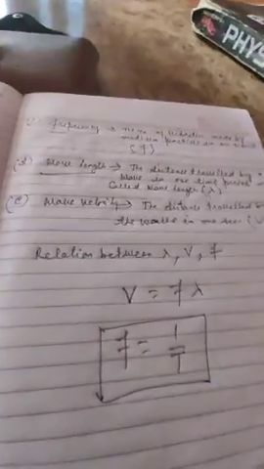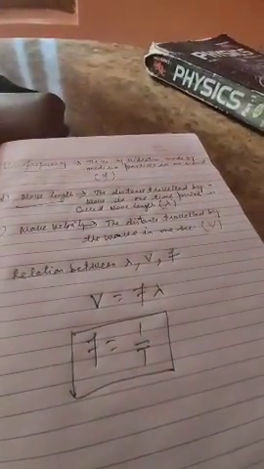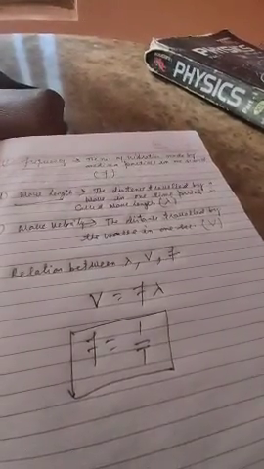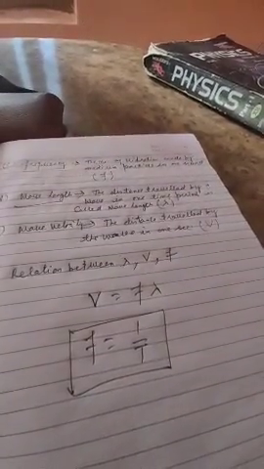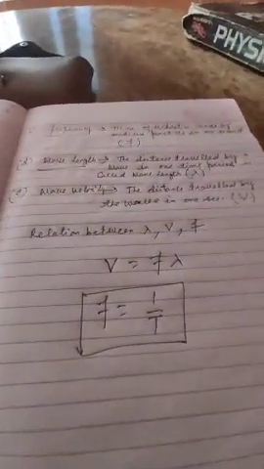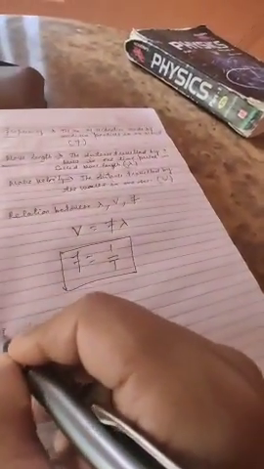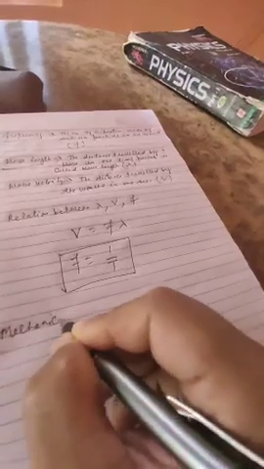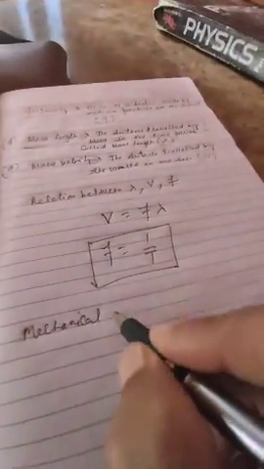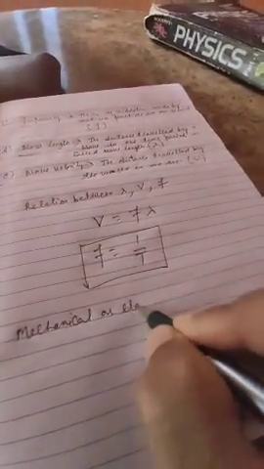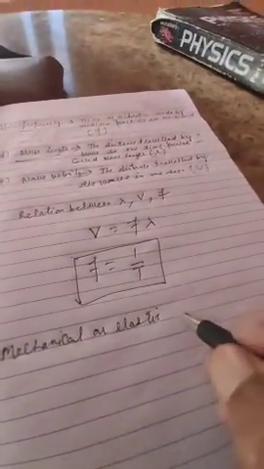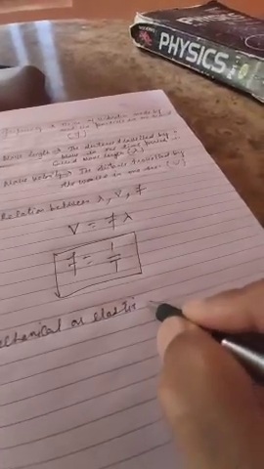Now when the medium particles vibrate, there is a change of kinetic energy into potential energy. So sound waves are also called elastic or mechanical waves. Now the mechanical or elastic waves are of two kinds.